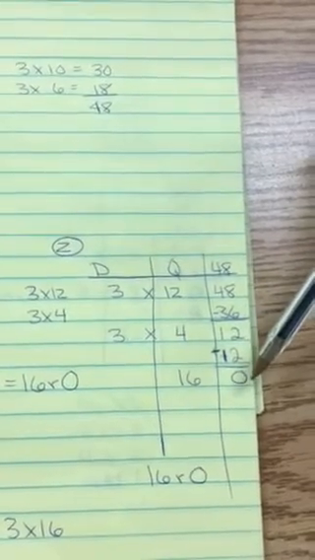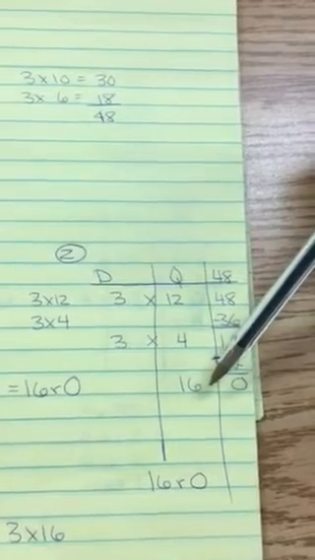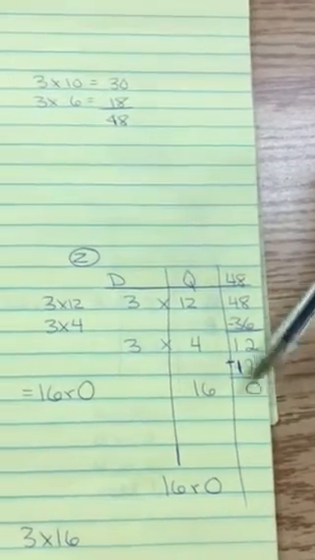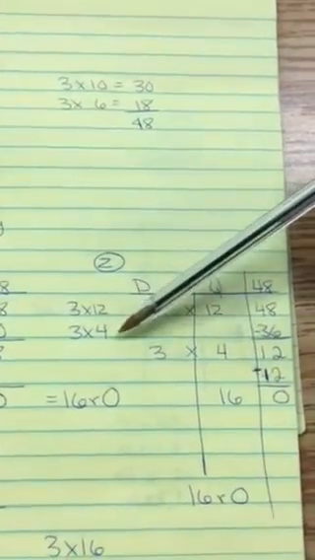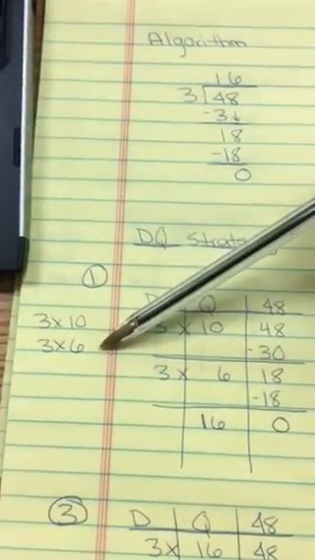I subtract, get a 0. And if I add that 12 and 4, again, I'm still getting the 16 with no remainder. I just used a 3 by 12 and a 3 by 4, as opposed to this student that used a 3 by 10 and a 3 by 6.